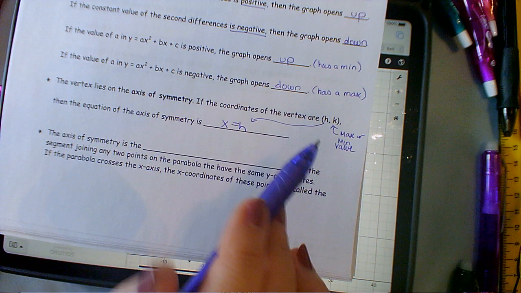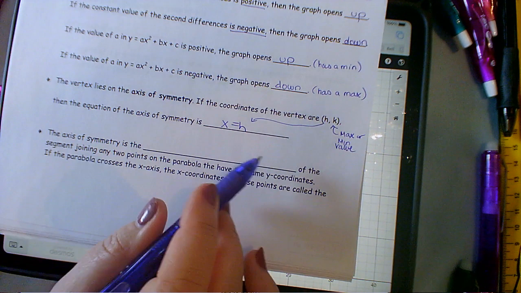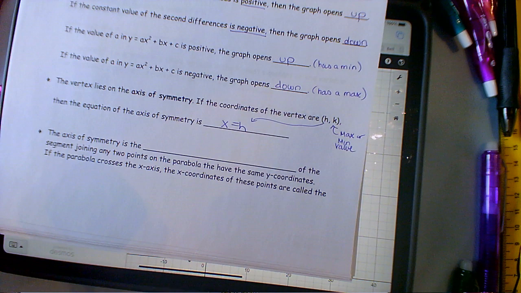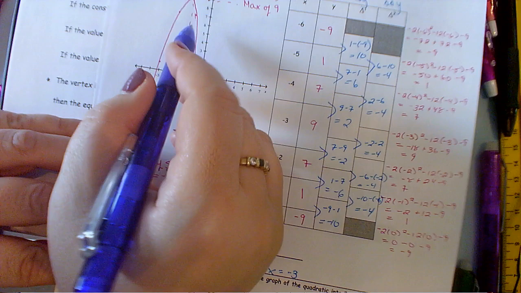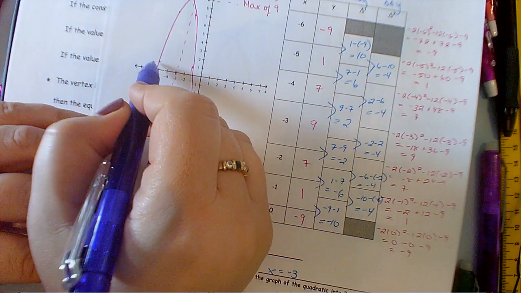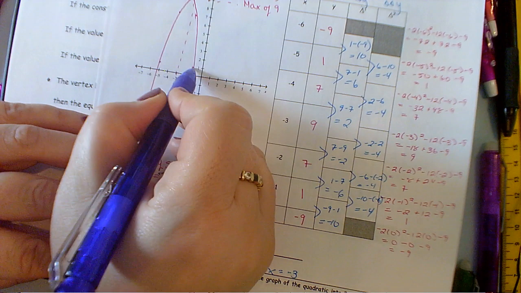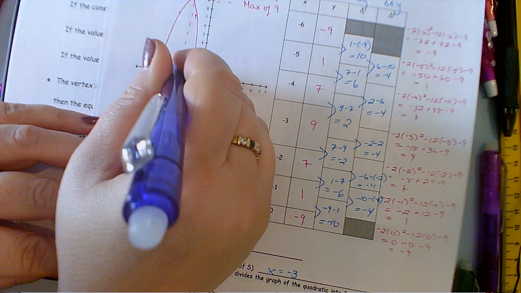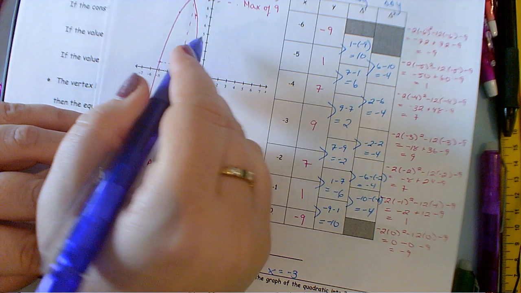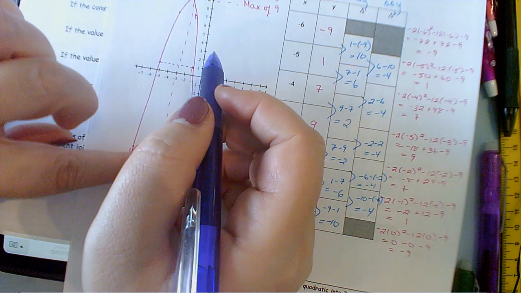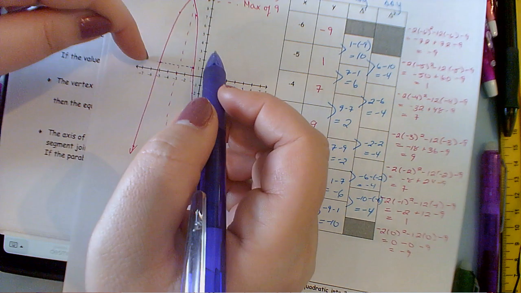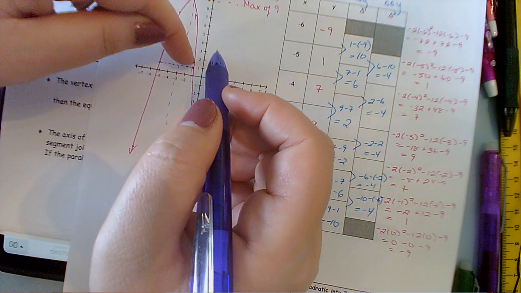The axis of symmetry is the blank of the segment joining any 2 points on the parabola that have the same y values. So what this axis of symmetry is, if you pick any 2 points that have the same height and you connect them, I'll do it here, I connect them. This axis of symmetry is the perpendicular bisector.